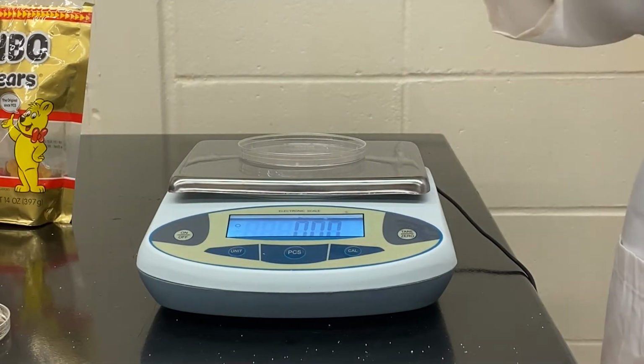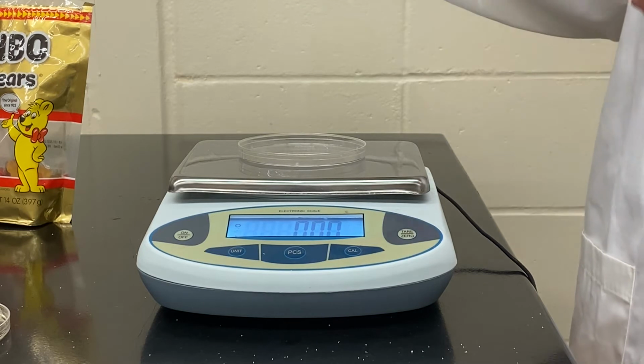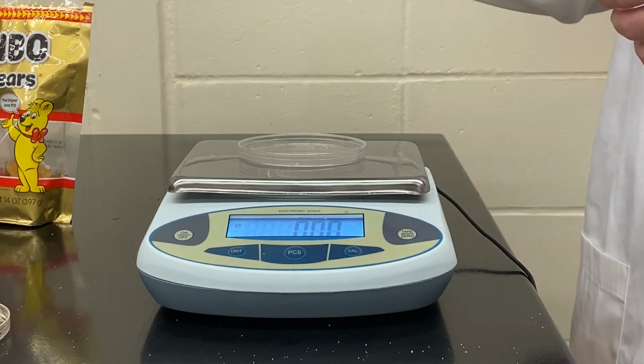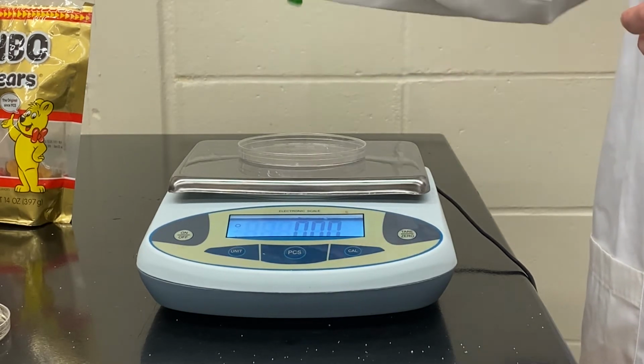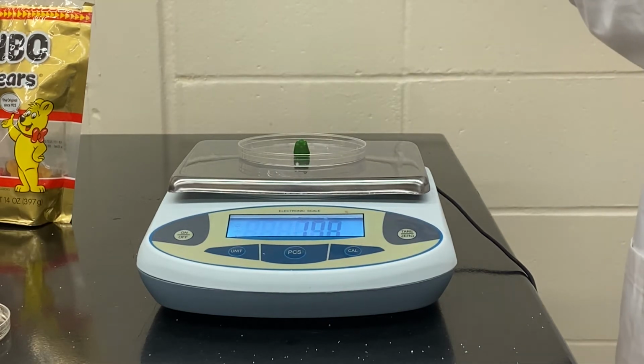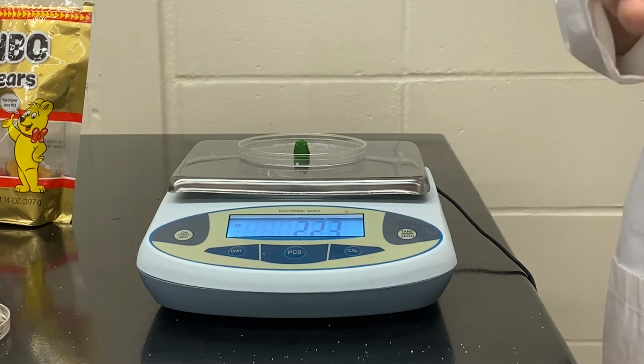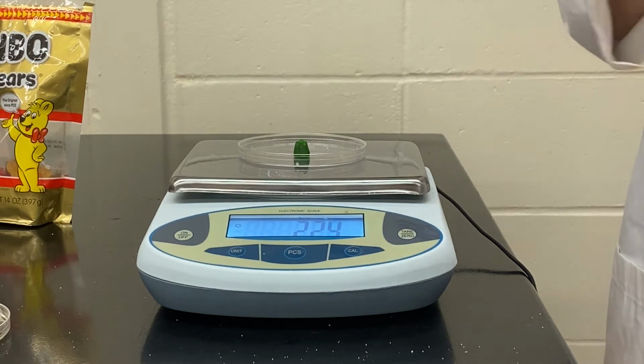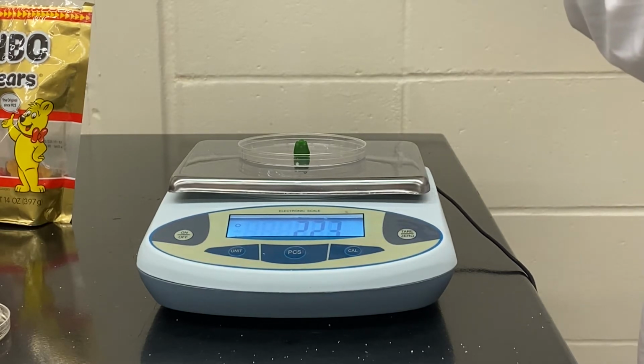All right, so now that we've got the gummy bears out of the beakers, we're going to put them on the scale to reweigh them. So we're going to use our control group first. I've already zeroed the scale, and we're going to see how much he weighs. He's actually at 2.22 grams, and his beginning weight was around 2.21 grams. So he went up a little bit, but that could be just an error in the scale for whatever reason.